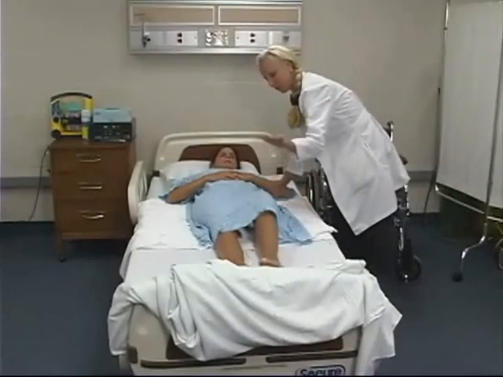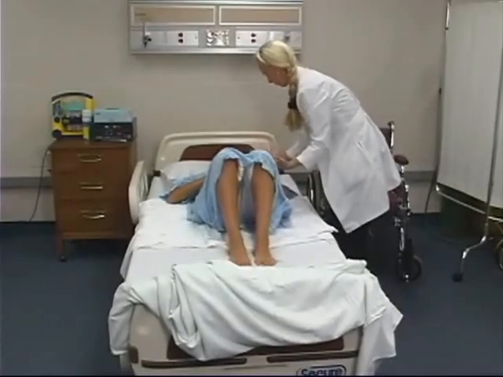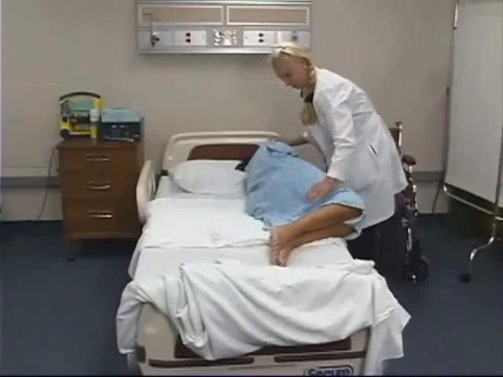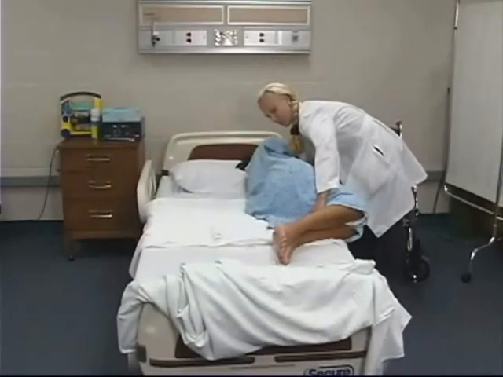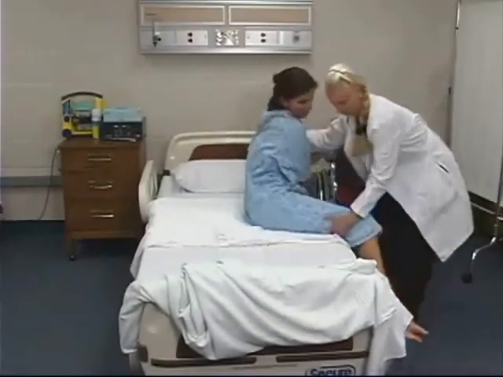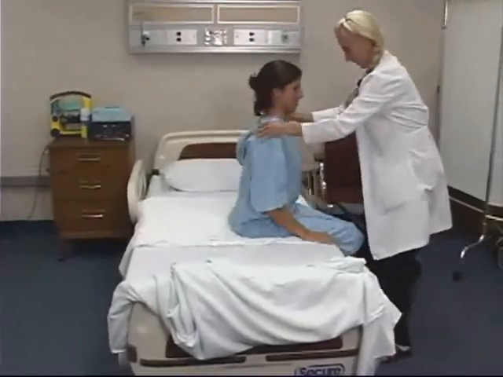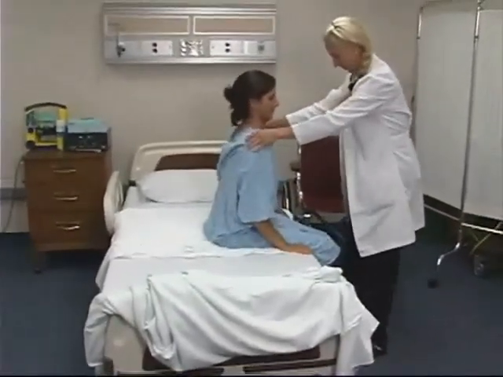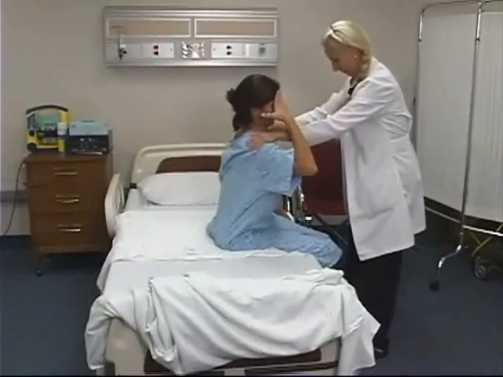Then ask the client to flex their legs and turn towards you. Stand with a wide base, then place one arm under the client's shoulder and the other under both thighs near the backs of the knees. Lift and pivot the client to a sitting position and make sure that they are stable.